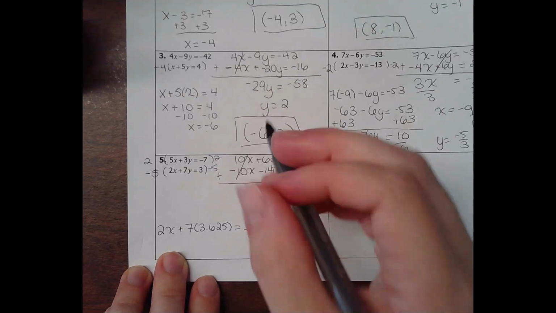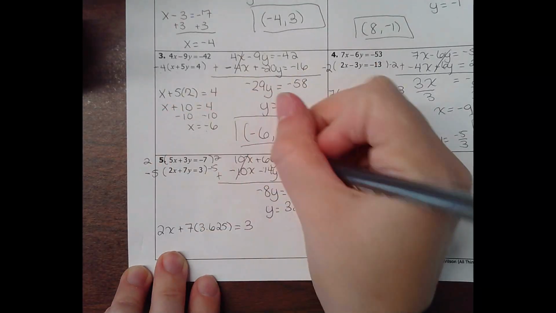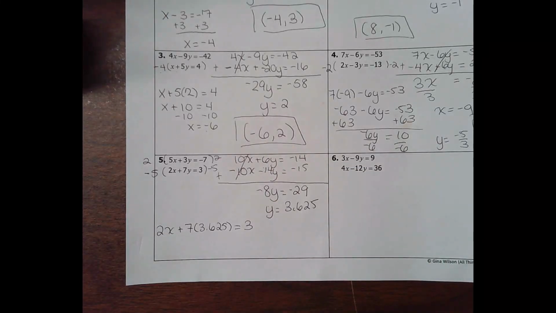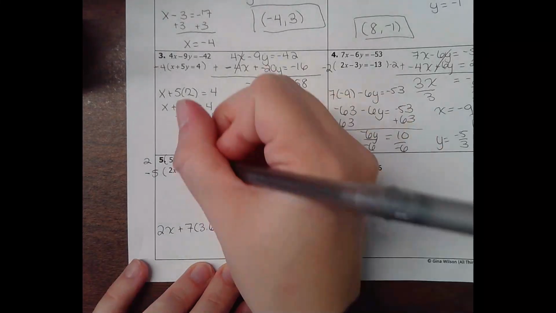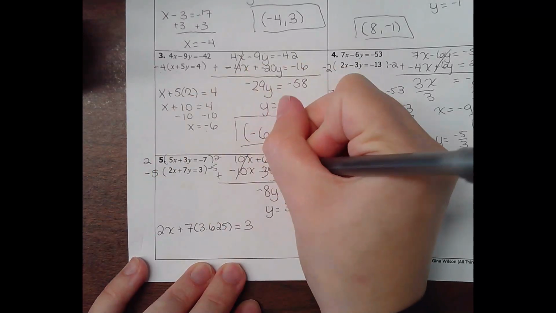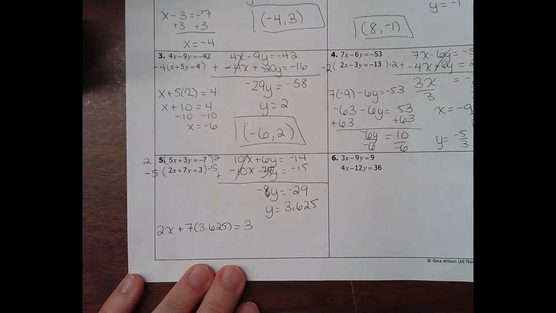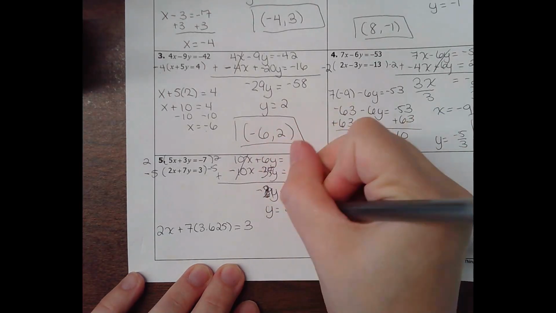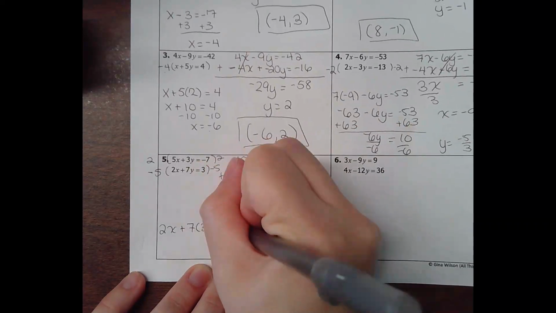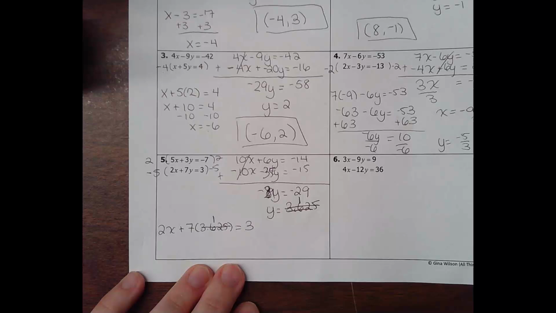Oh, I know why, because I didn't multiply this right. Hold on, I messed this all up. I multiplied this by negative 5. That should be negative 35. So what's 6 plus negative 35? It's negative 29. So this should be a 1. All right, that makes more sense.